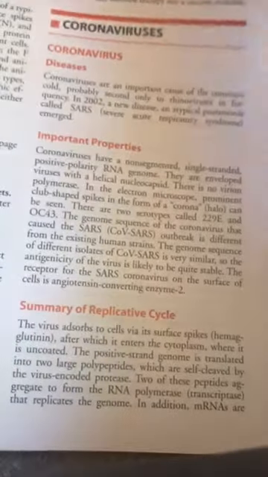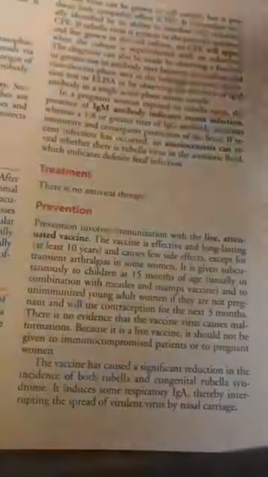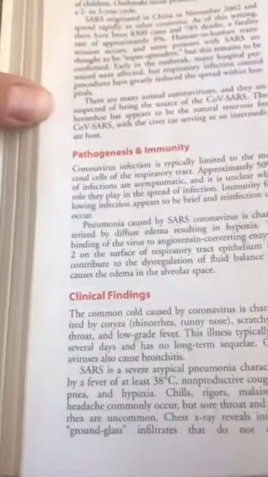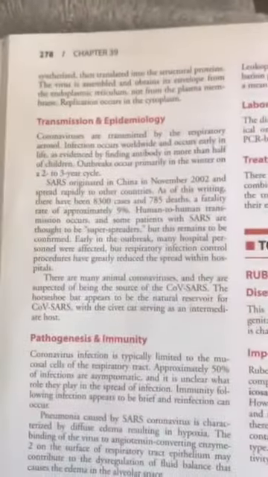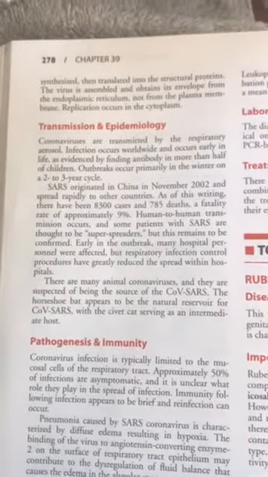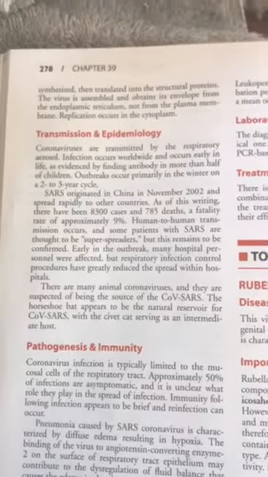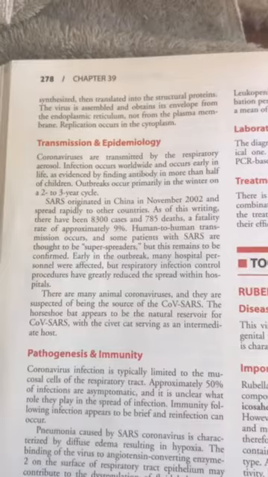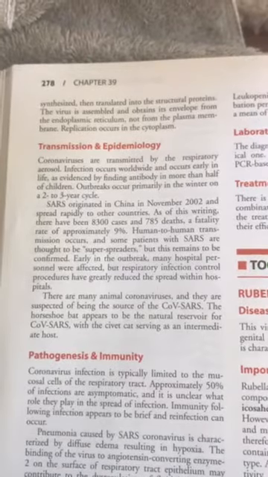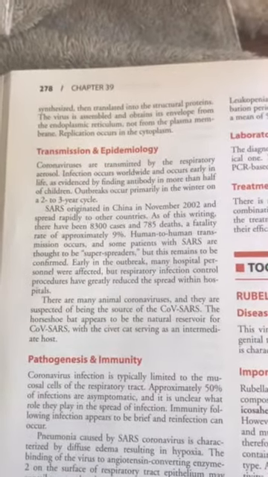In addition, messenger RNAs are synthesized, then translated into the structural proteins. The virus is assembled and obtains its envelope from the endoplasmic reticulum, not from the plasma membrane. Replication occurs in the cytoplasm.